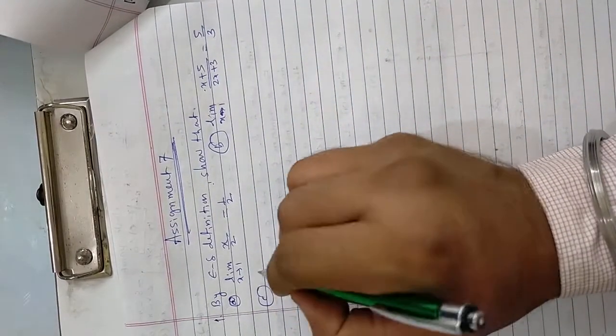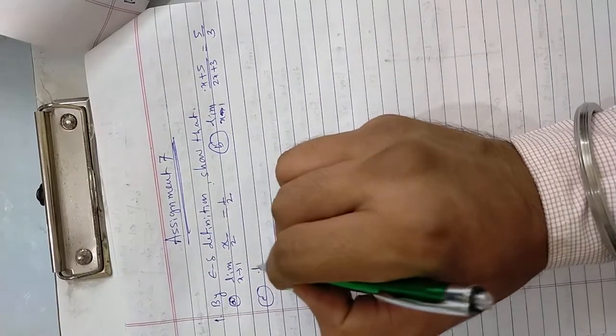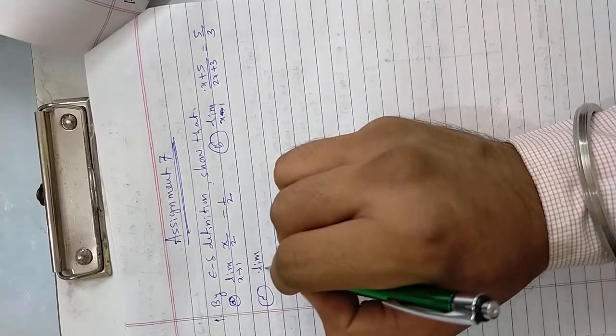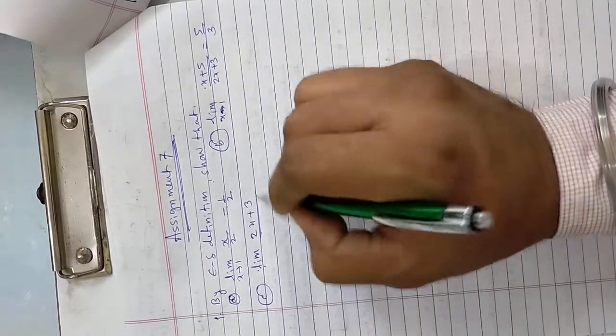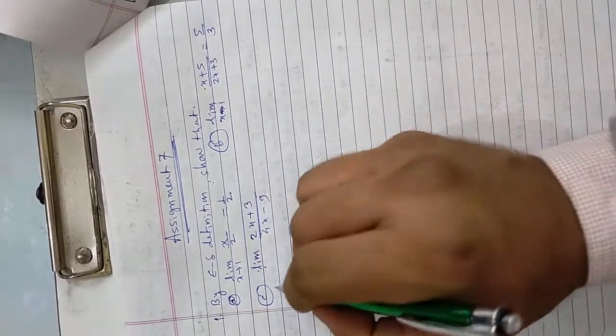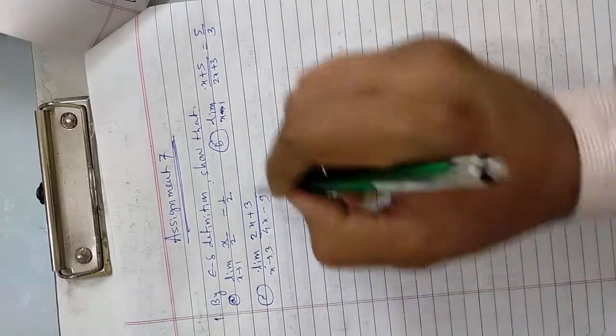Then next is limit of (2x plus 3) upon (4x minus 9) when x tends to 3 is 3.